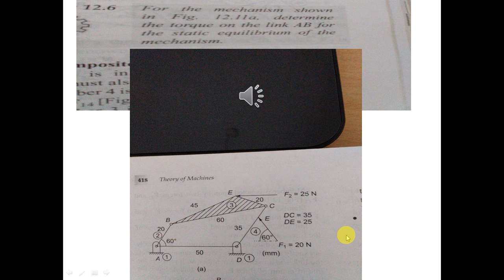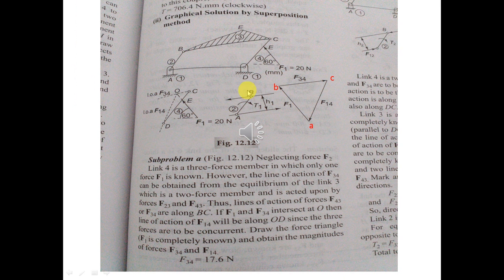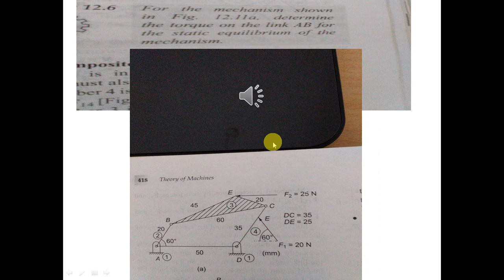To solve this, we will be applying the principle of superposition, where we analyze by separating the forces. Initially we assume that only force F1 is acting. We neglect the force F2, and later we neglect F1 and consider only the force F2. And then finally we add up the values. You will be seeing them in a moment.